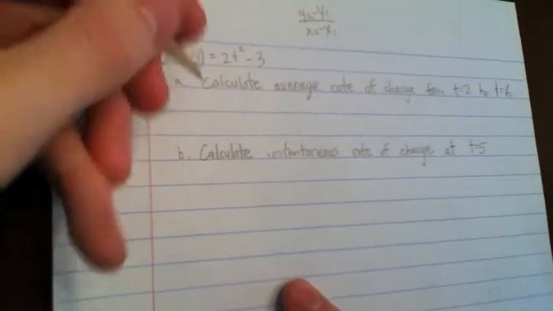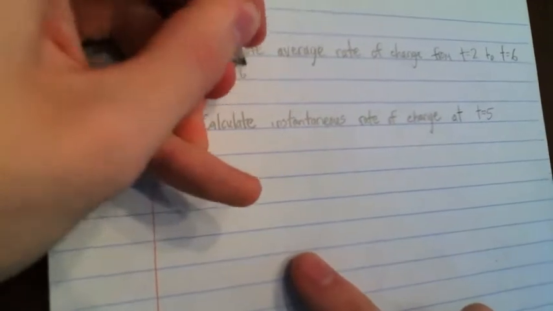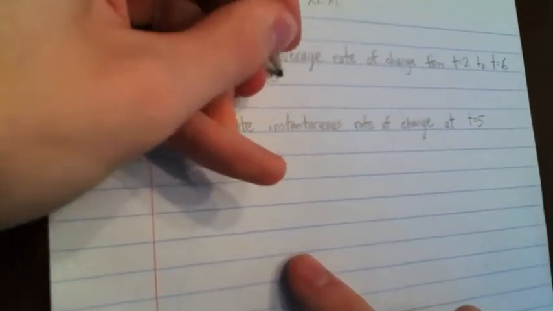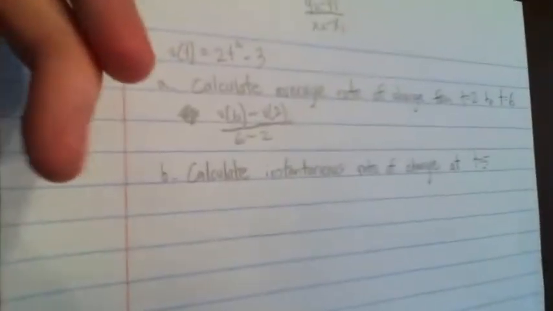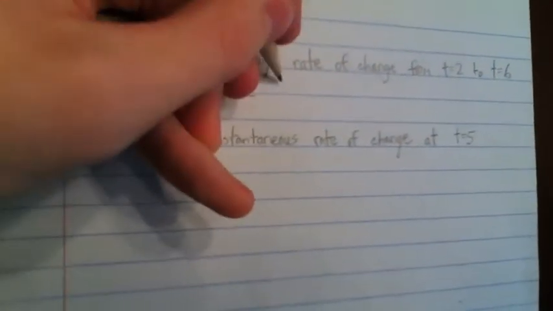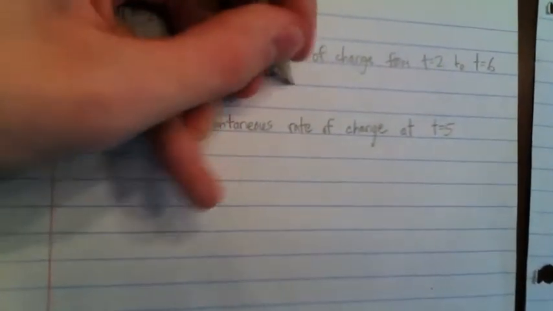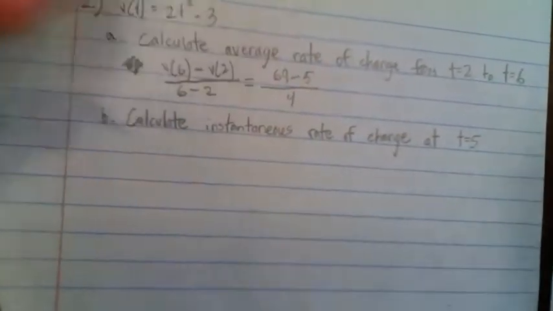Okay, so for now, I'm just going to represent it like this: v of 6 minus v of 2 over 6 minus 2. And v of 6 in this case, using my very fast mental math, would be 69 minus 5 over 6 minus 2, which equals 4. So 64 divided by 4 is 16.